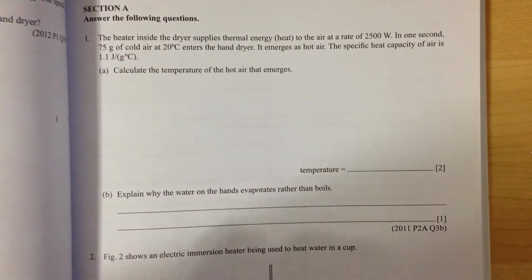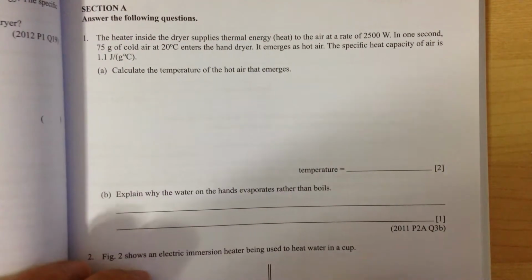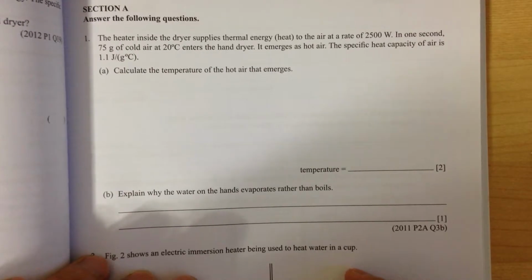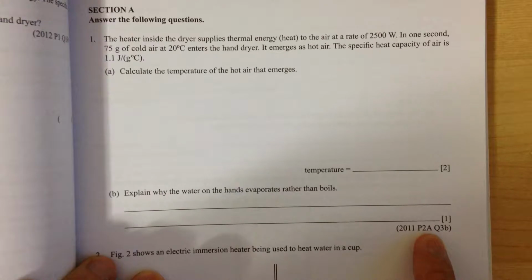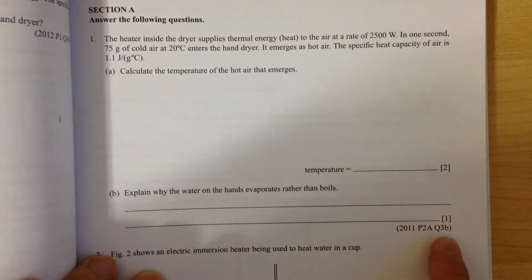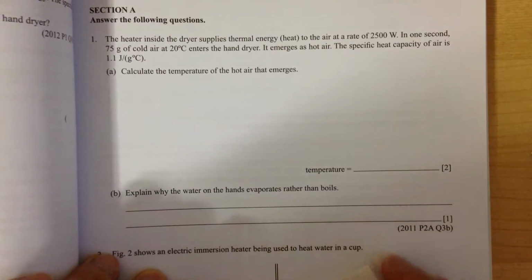Okay, so today we're going to look at a question from paper 2 of thermal properties of matter. This question comes from 2011 paper 2 A, section A, question 3b. So let's read the question together.